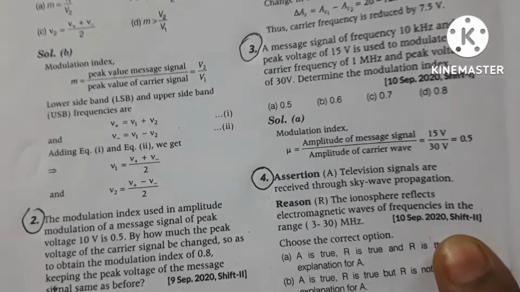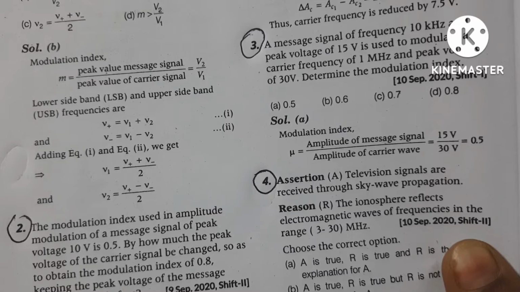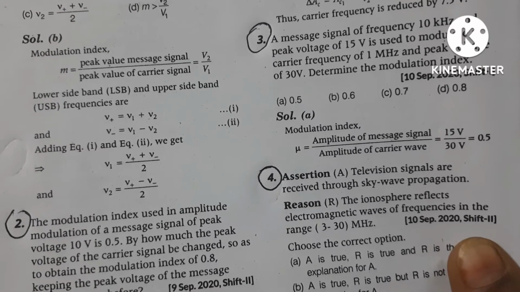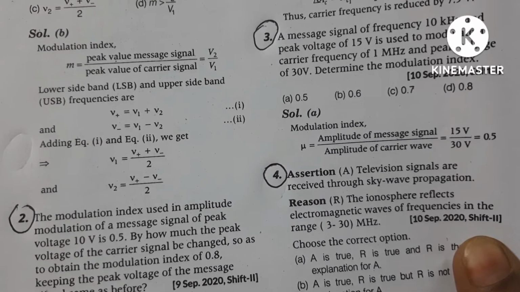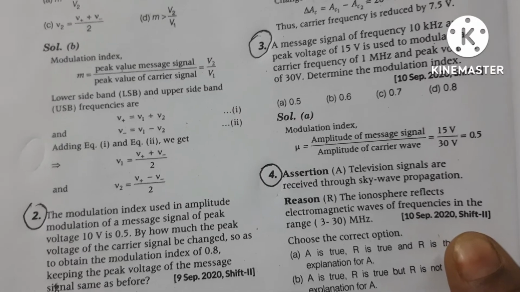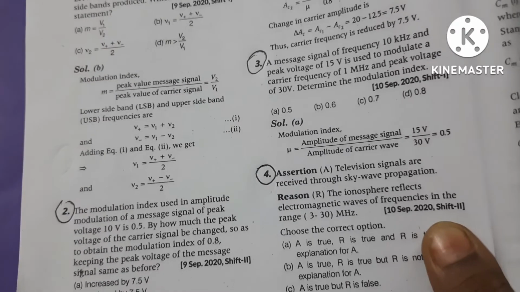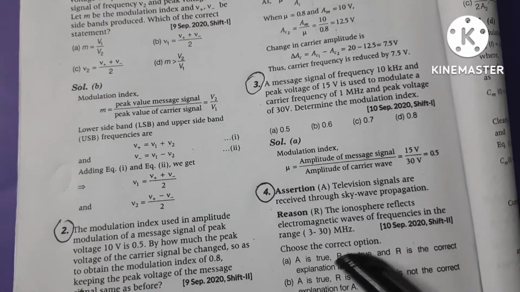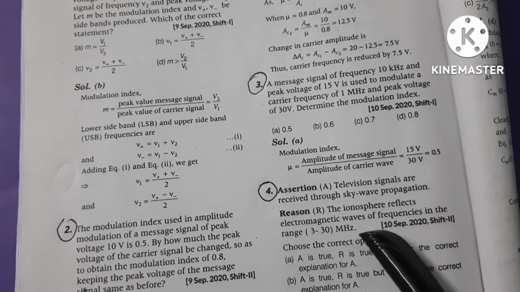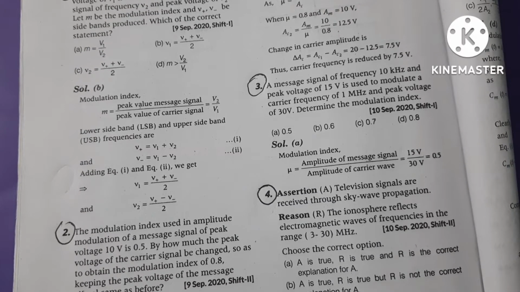Then the second one: yes, the ionosphere is the layer used only for skywave propagation, where it is used as a reflector. So this is true. You can use this propagation from 3 to 30 megahertz. Then come to the next question.